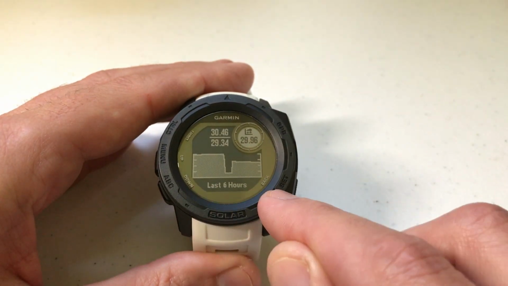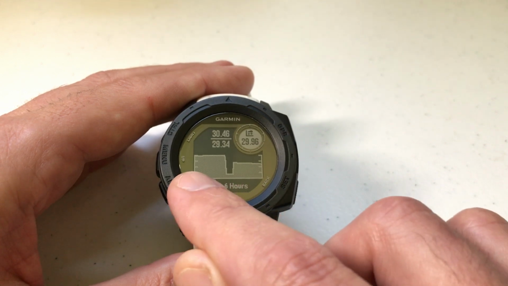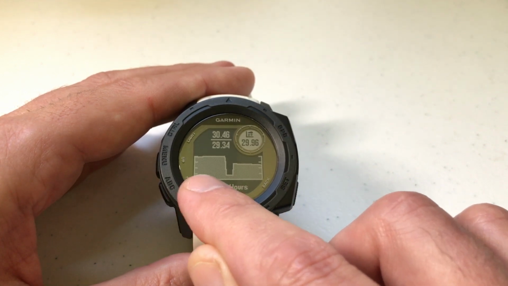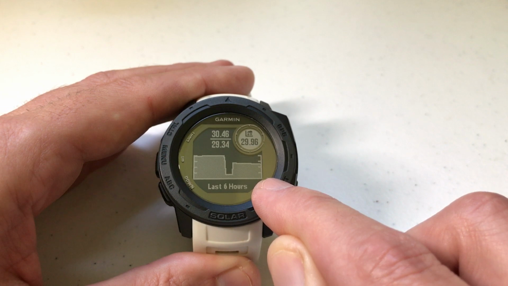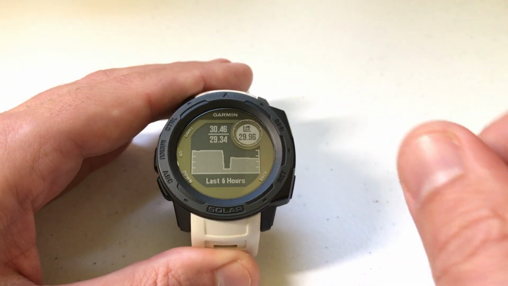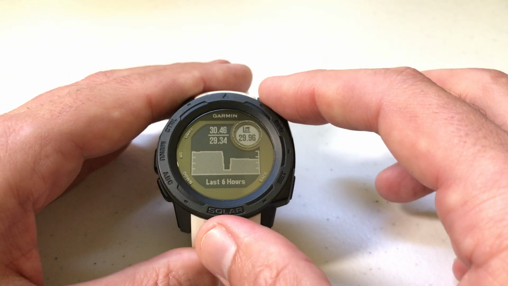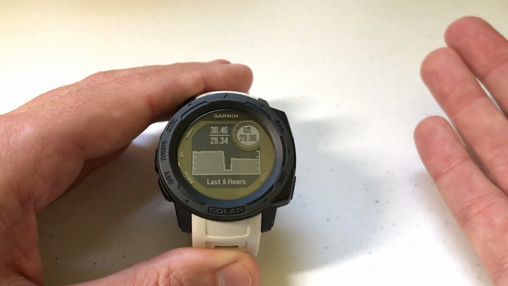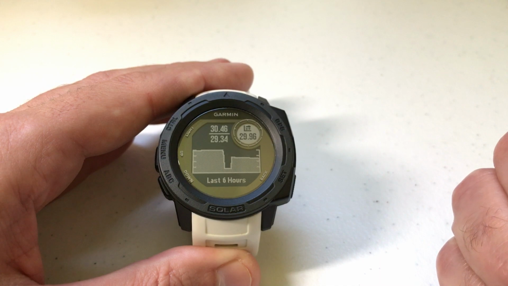The plot area is this area down here, the last 6 hours, and you can see the historical trend of what the barometric pressure has been doing over those last 6 hours. If you want to adjust that plot area, it's very easy. There's two different ways you can do it. I'm going to show you how to do it from the widget. That's probably the easiest way, and then I'll also show you the second way just so you know.